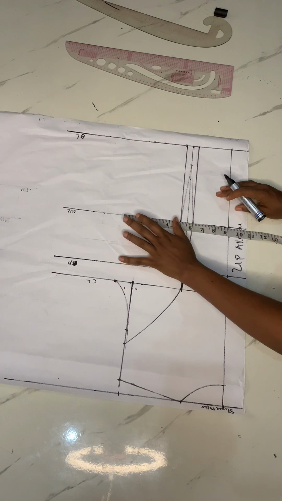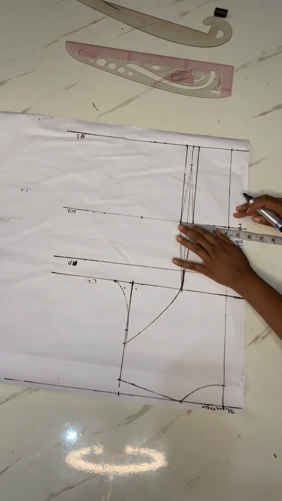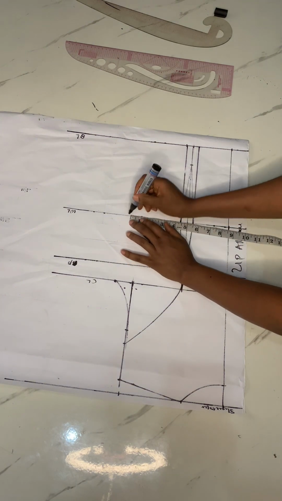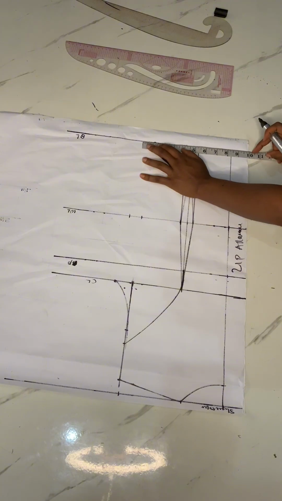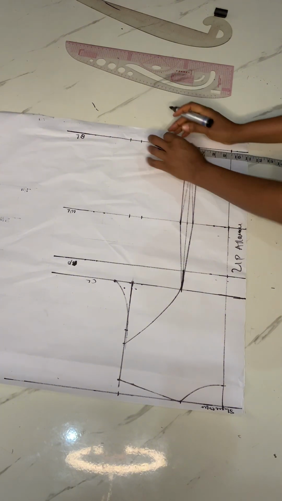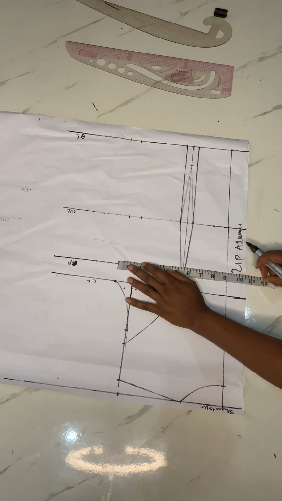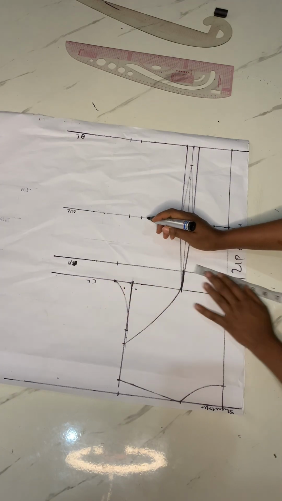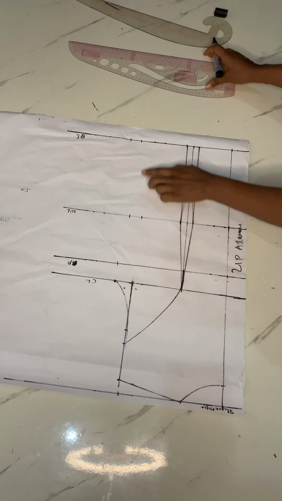So here I mark quarter of the waist measurement. Then I'll replace the dart I have here, which is 1 inch. Then on the end line, mark your hip measurement. Also replace the dart you have there. On the bust point, mark quarter of your bust measurement. We do not have much dart there, so we just go ahead and connect it.